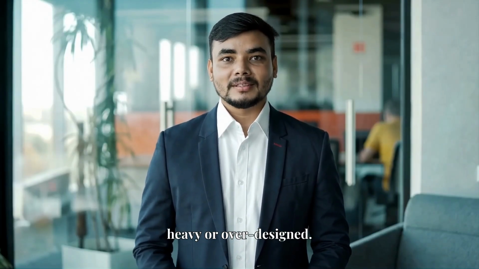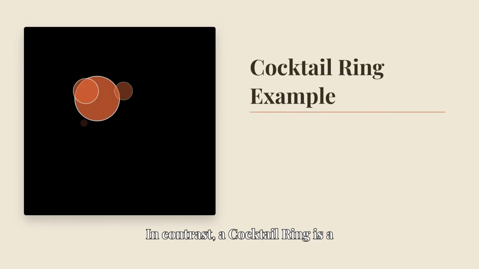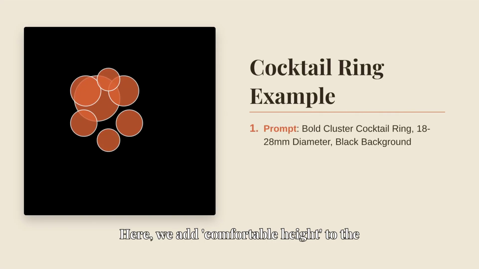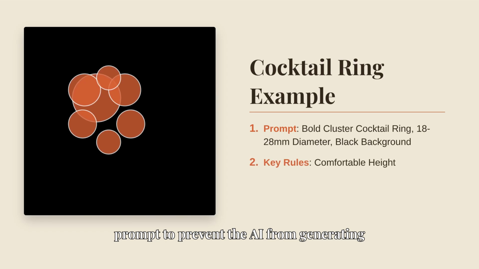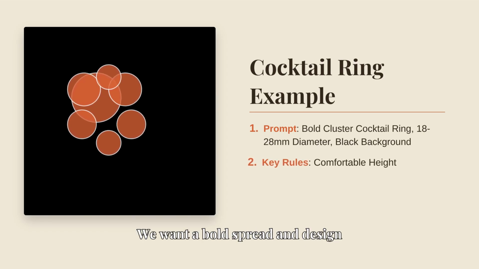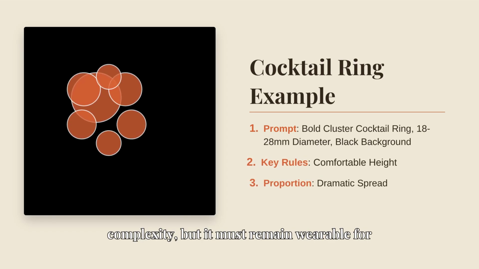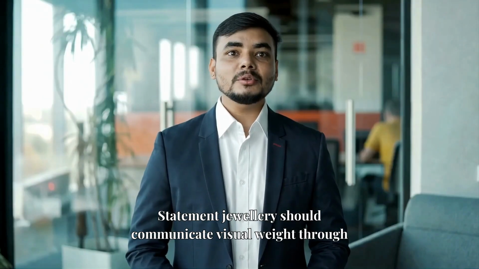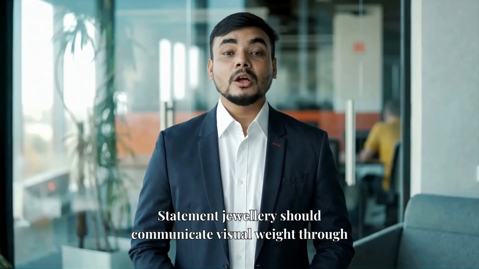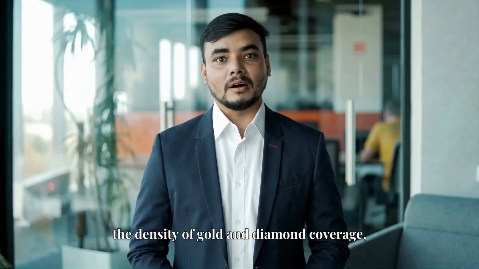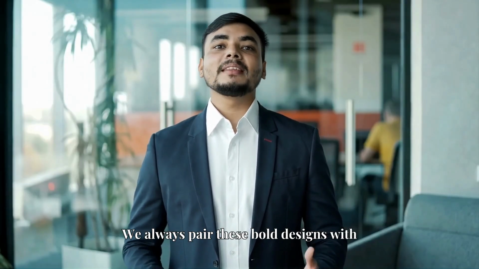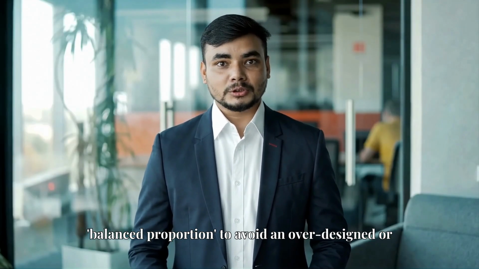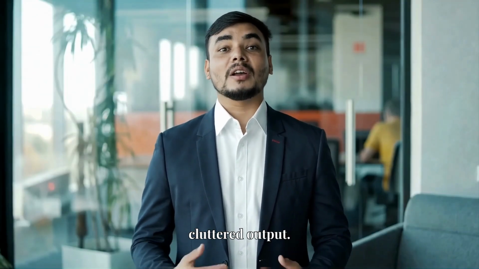In contrast, a cocktail ring is a bold statement piece. Here, we add comfortable height to the prompt to prevent the AI from generating impossibly tall designs. We want a bold spread and design complexity, but it must remain wearable for special occasions. Statement jewelry should communicate visual weight through the density of gold and diamond coverage, not through impractical floating elements. We always pair these bold designs with balanced proportion to avoid an over-designed or cluttered output.